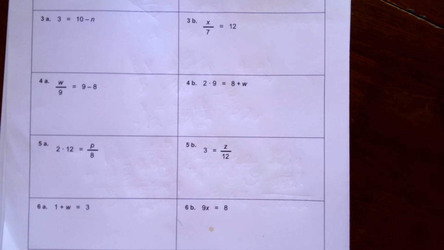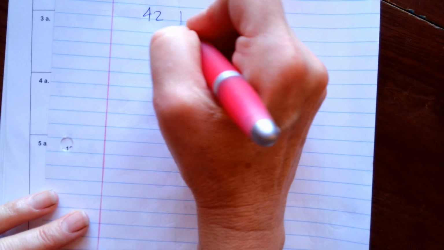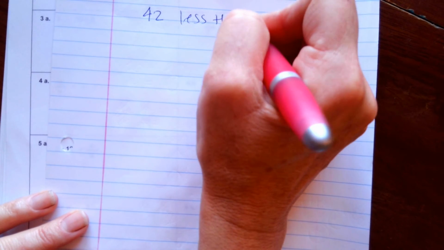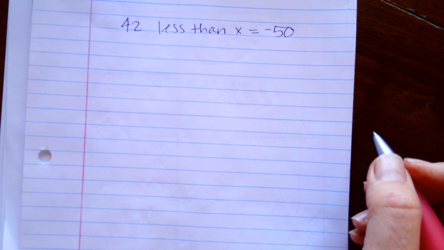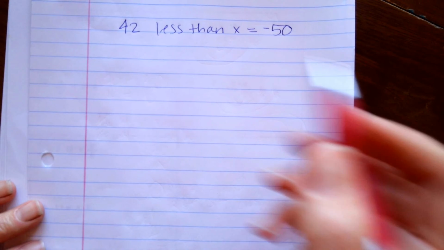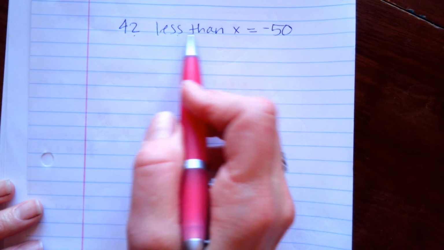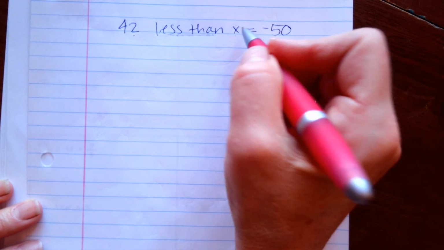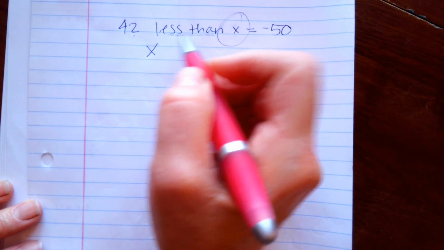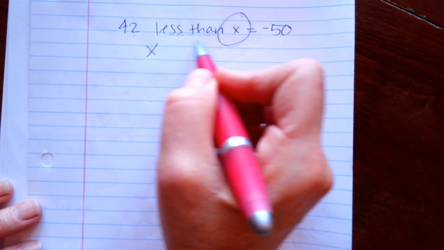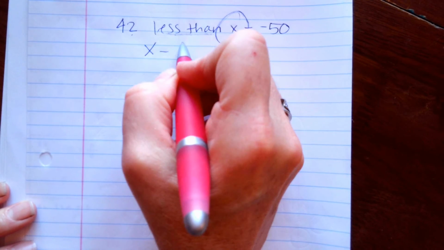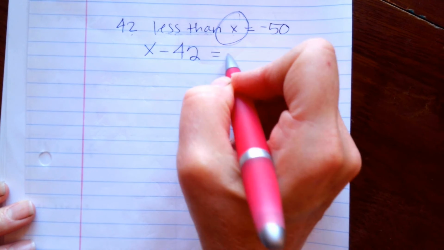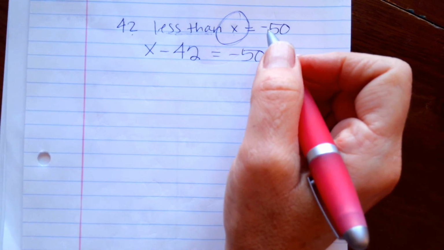Now for the word problems, 42 less than x is negative 50. So they want you to put this in an equation. So 42 less than x, because it says less than, that means whatever's here goes first, because you have to have something and then make it less than. So it's x minus 42 equals negative 50, and then you would solve the equation.